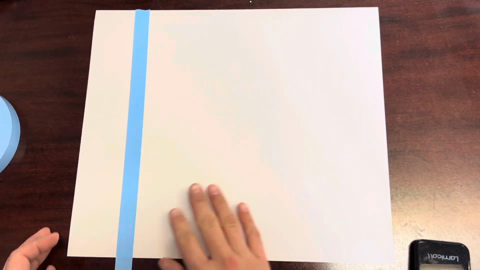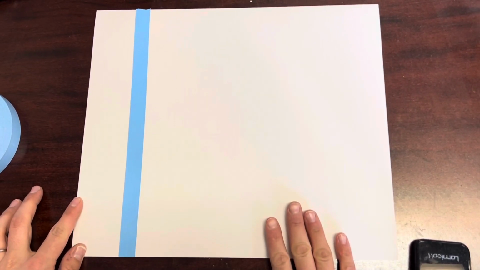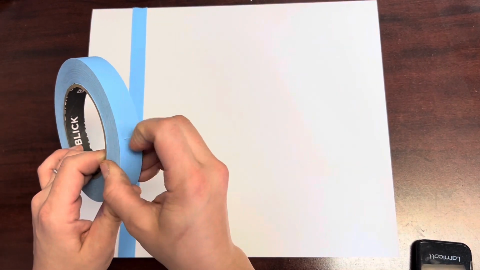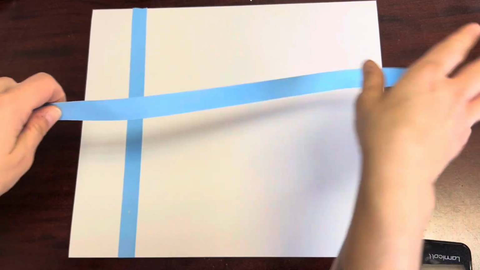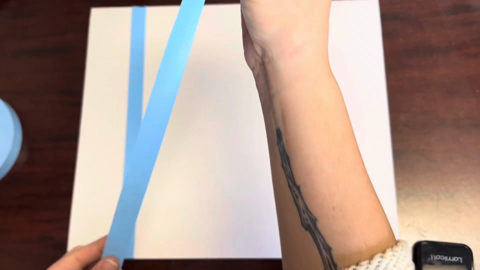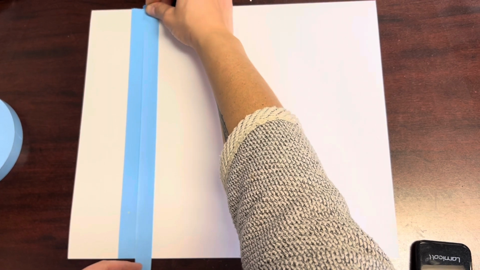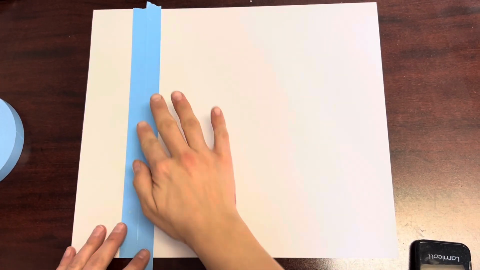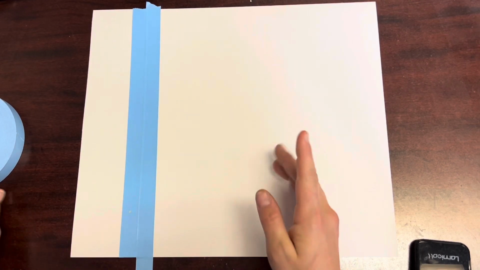Some of them need to start from the top of the page and go all the way down to the bottom of the page. These trees are going to appear closest to us in the foreground. I'm doubling up on my tape, peeling off an extra strip for my trees. This is going to make them look wider.